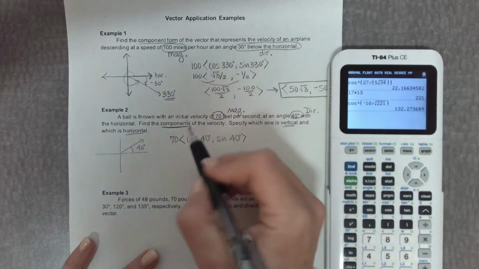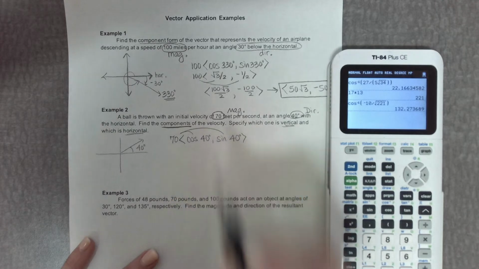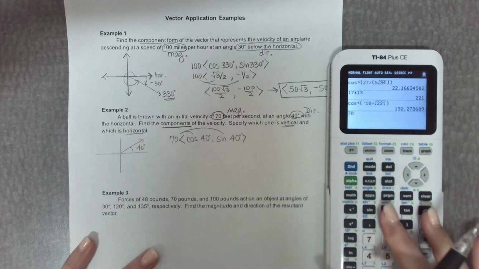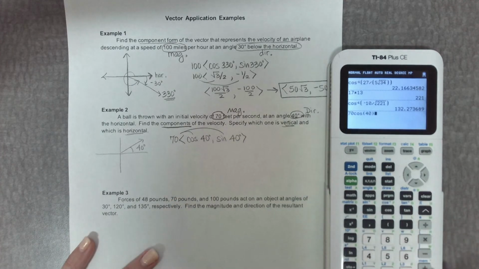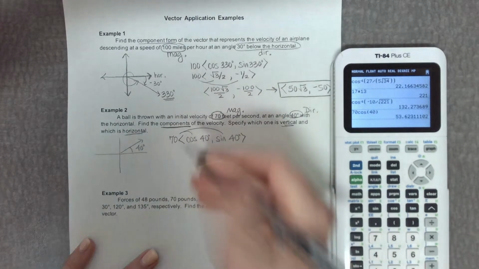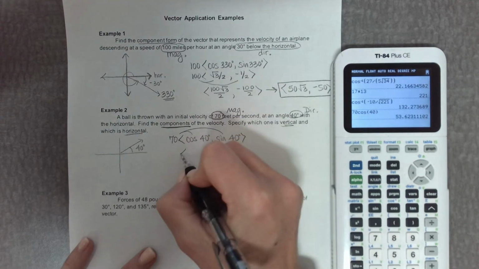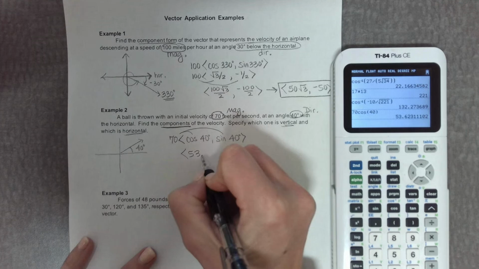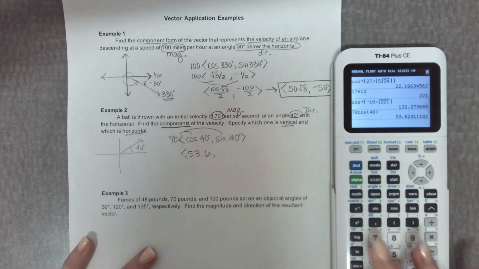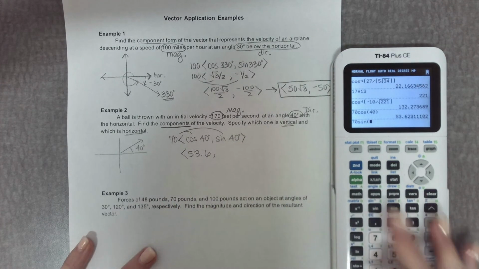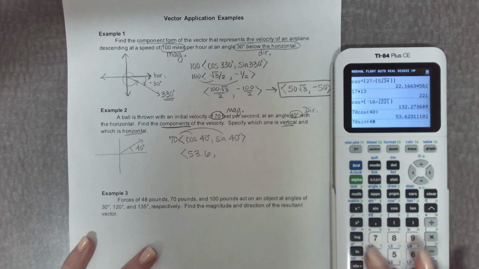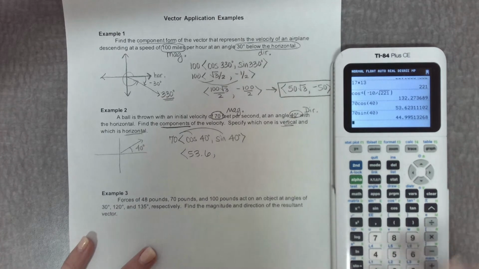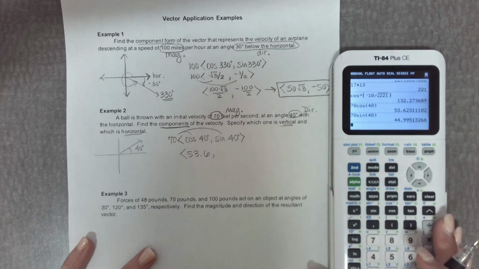All right, so we're going to distribute that 70 to both of these. We're going to type in 70 cosine of 40, which is 53.6. I'm just rounding to the nearest tenth right now, unless you're specified to do otherwise. And then 70 sine 40, 44.995.